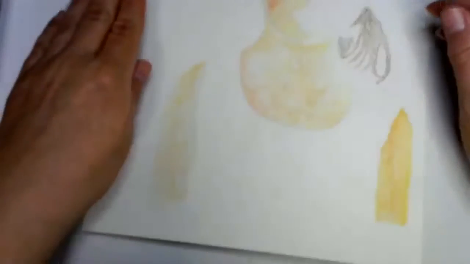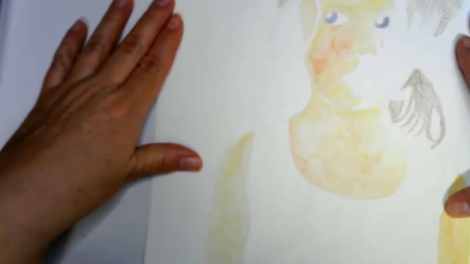There's a lot of layers on this. Really? Yeah, a lot going on. And remember, this is technically just the first layer.